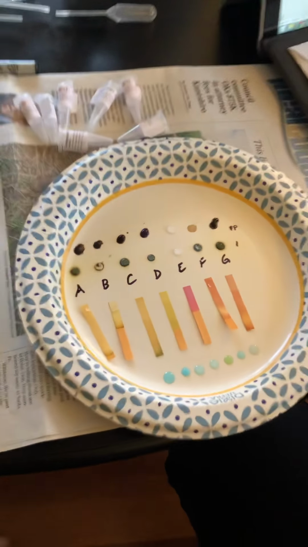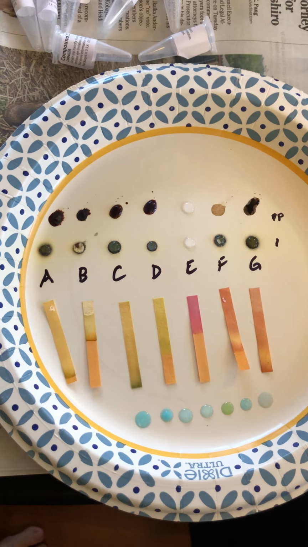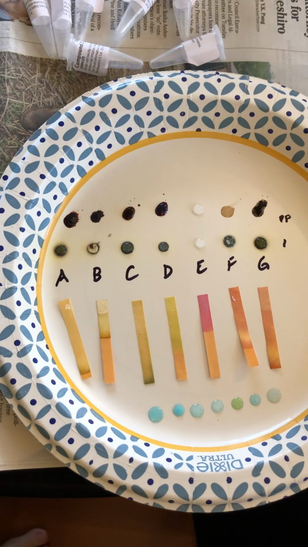Otherwise, for my final results, A turned out to be caffeine, B was thymol, C was xylitol, D was sodium acetate, E was ascorbic acid, F was benzoic acid, and G was salicylic acid.